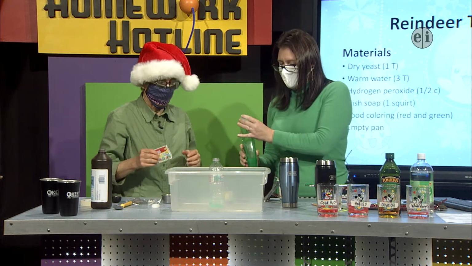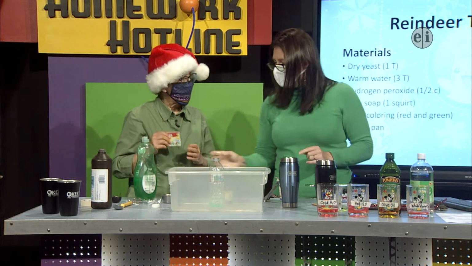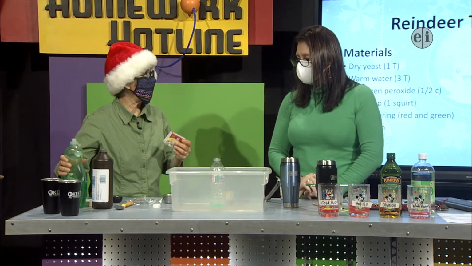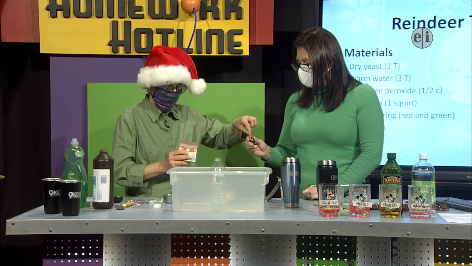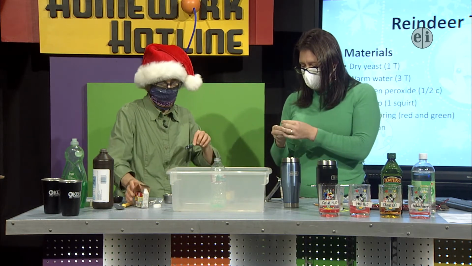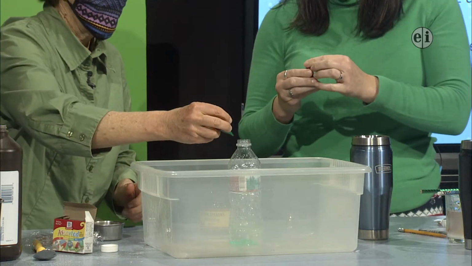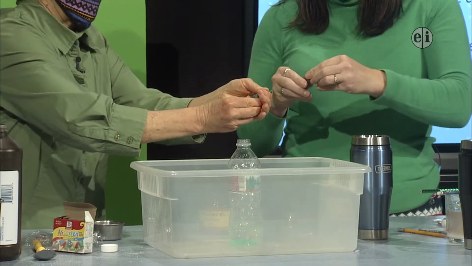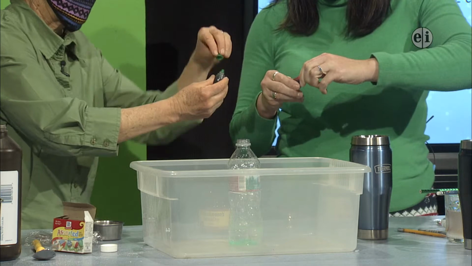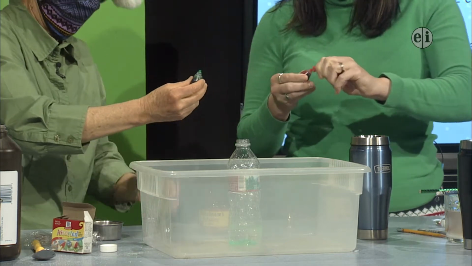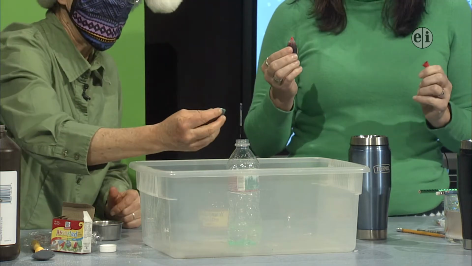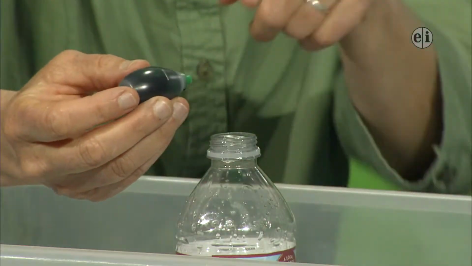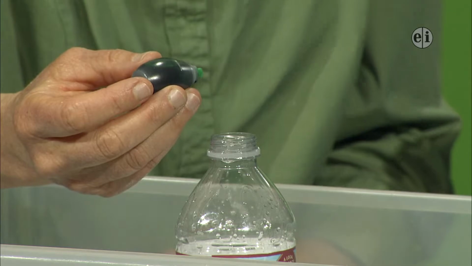Now here's the other trick. We want this to be reindeer toothpaste, so we want it to be green and red. I'll give you the red, and I'll take the green food coloring. Open the top just like that, push it sideways. Don't drop it in. It's tricky. I'll do it with mine first. You want it to run down the side of the bottle.